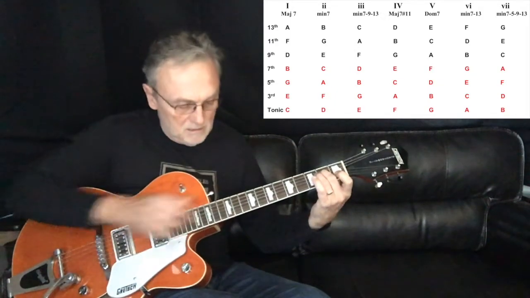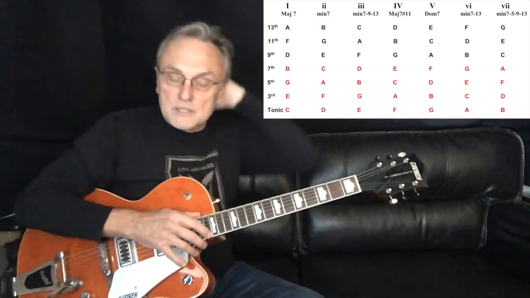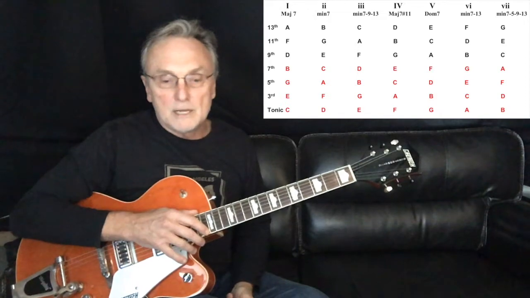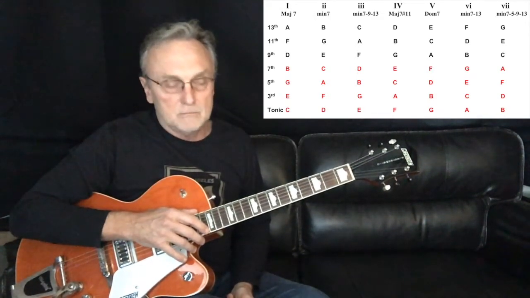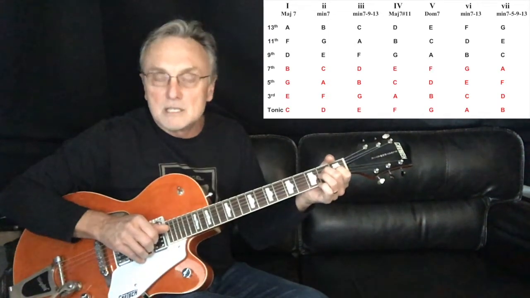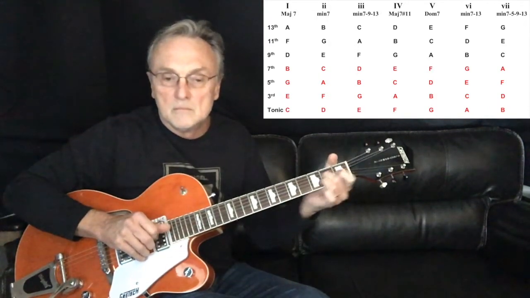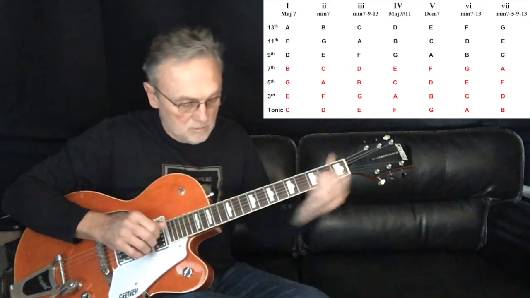Sounds weird. But this modal sound, when we get into modes, we'll reiterate that this is called Spanish Phrygian, and it has a definitely cool sound, and it works. It just works. The chords that happen, a lot because of this sound, sound good together.